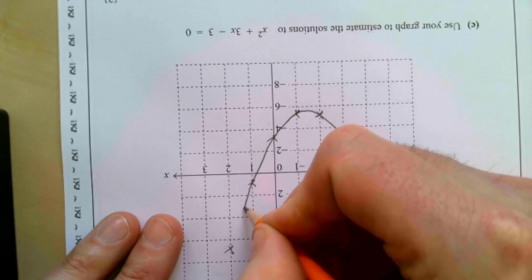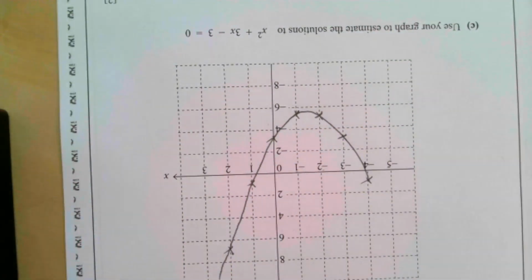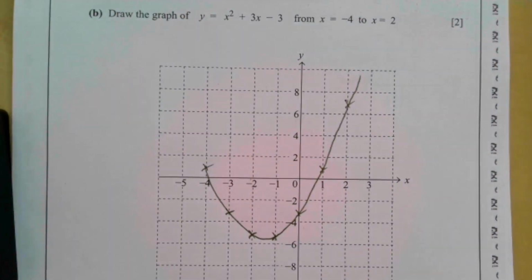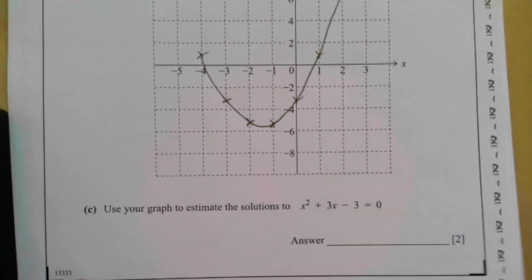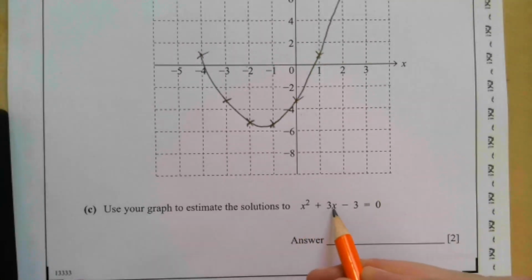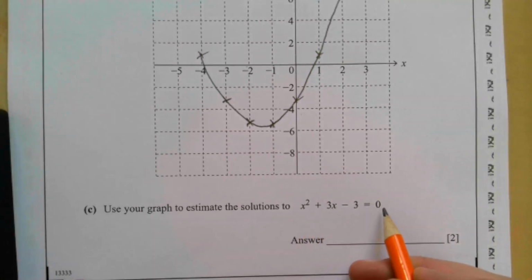Just whatever way is easiest for you to draw. That's an okay effort, I think. Not brilliant, but it's okay. Finally then, use your graph to estimate the solutions of x squared plus 3x minus 3 equals 0.